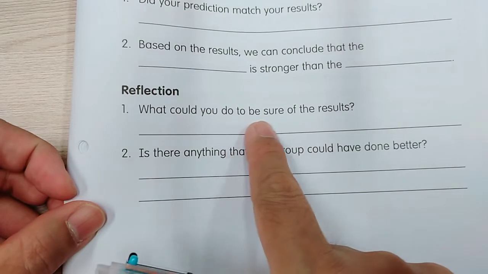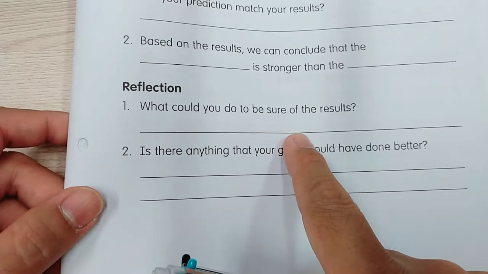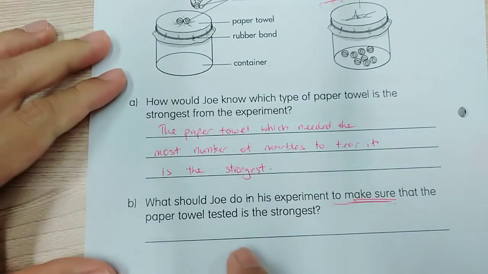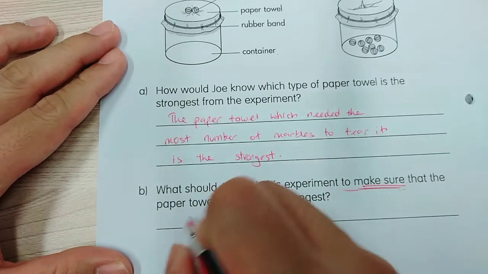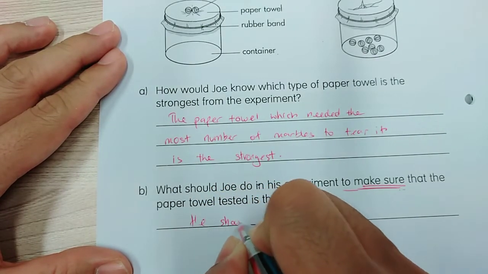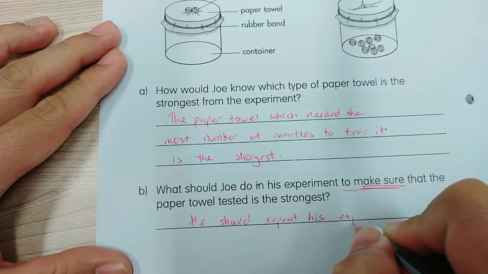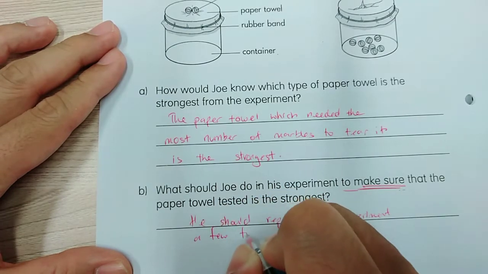What could you do to be sure of the results? And the answer there should have been, he should repeat the experiment 3 times or a few times. So what should Joe do in his experiment to make sure? He should repeat his experiment a few times.